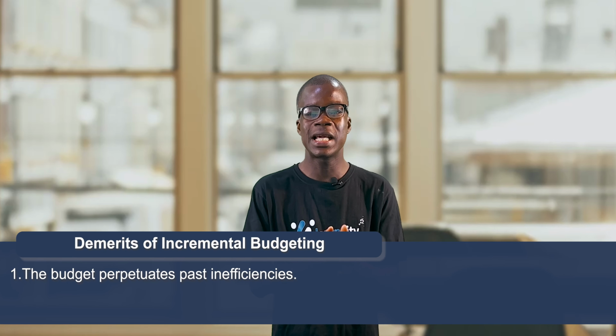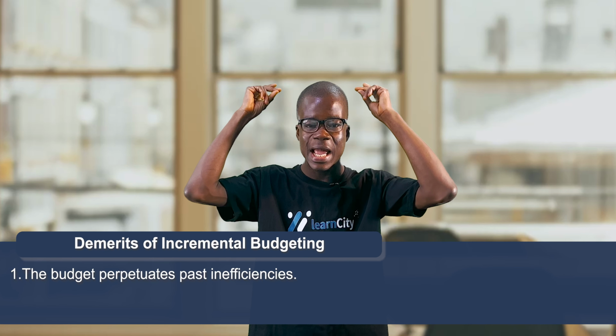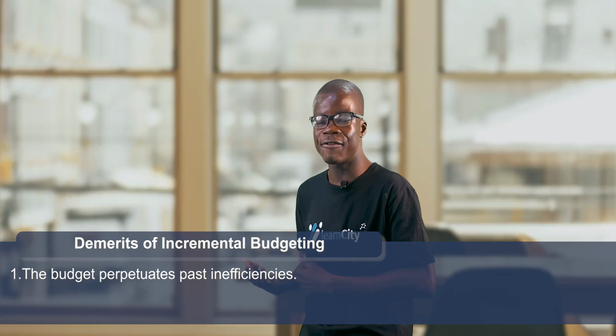But in incremental budgets, the inefficient revenue center or department that has been budgeted for in previous years will also be directly carried forward into the current year, because there is no set committee, no set of measures or controls that tend to look at the efficiencies of these centers.